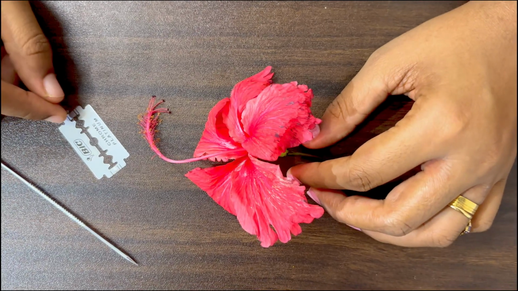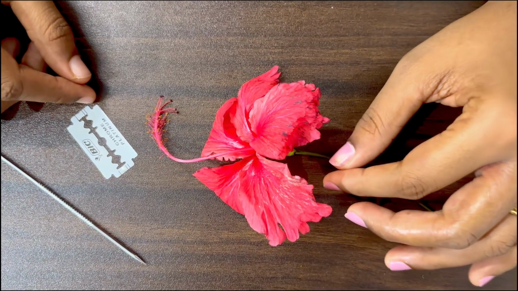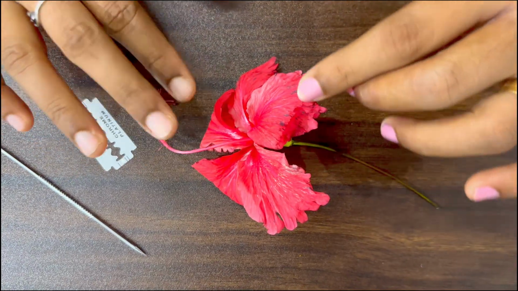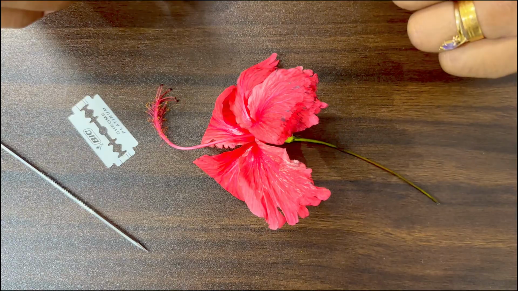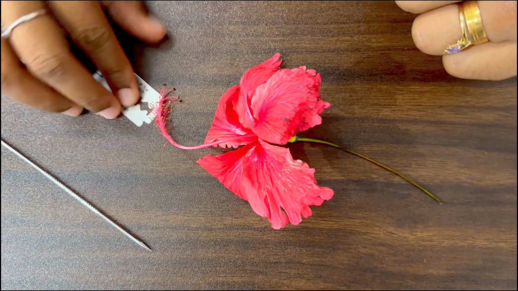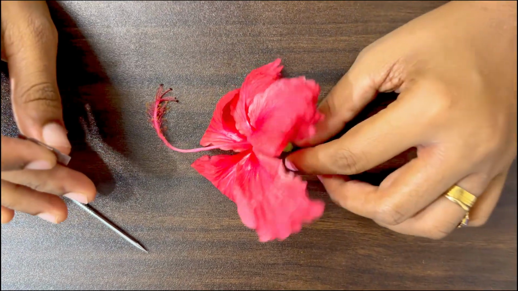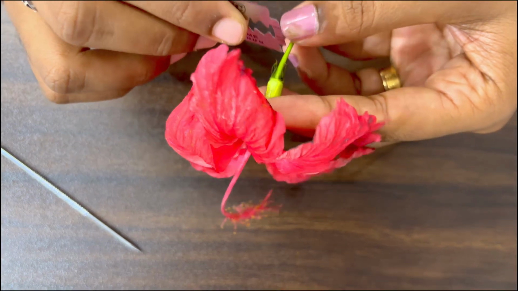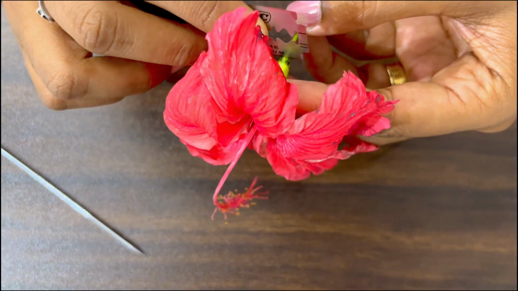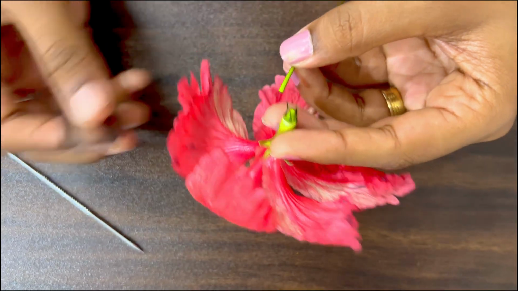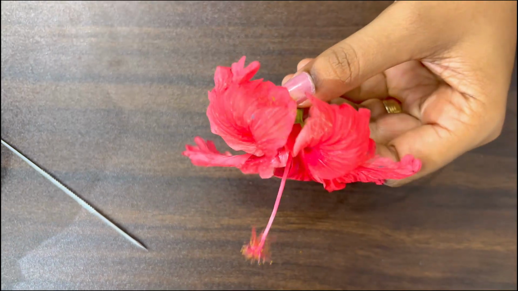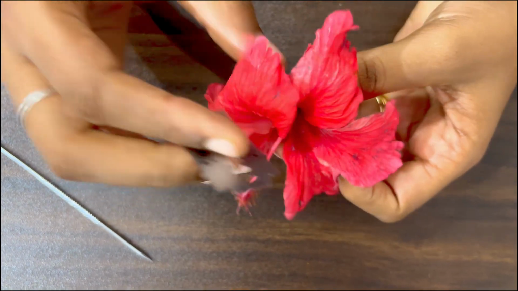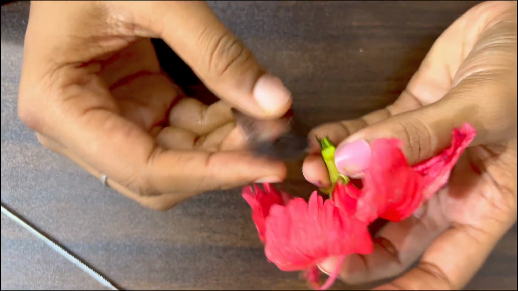Okay, children, now we are going to cut down this flower to identify internal structures of this flower, right? We'll cut down the flower at this point and then we are going to cut it into two equal halves.